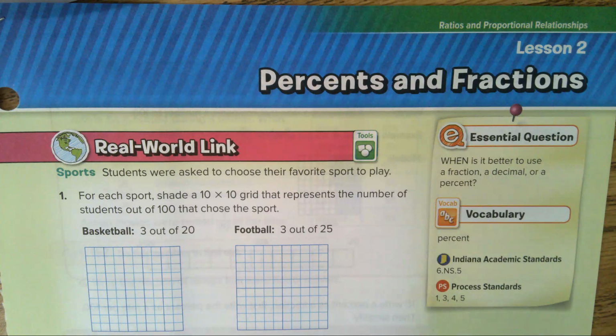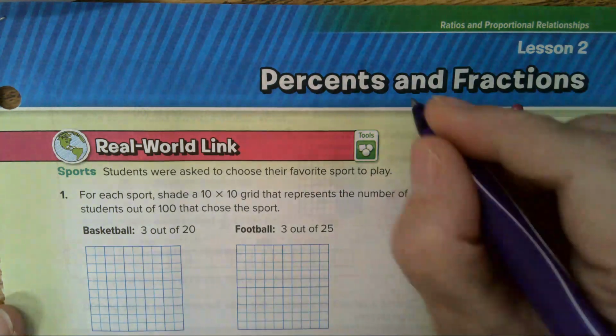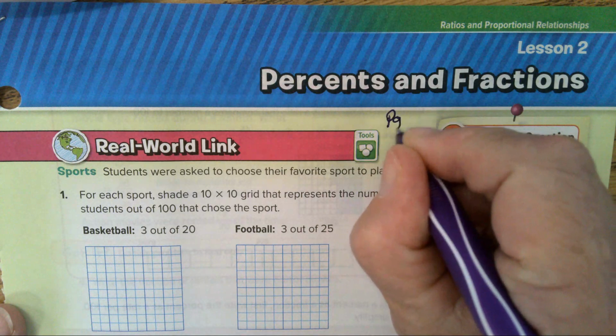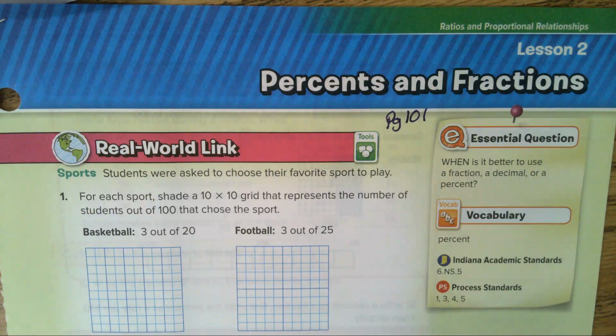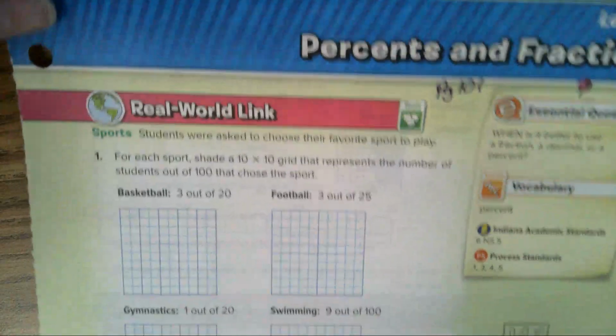Hello, I'm Mrs. Robertson, and today we're going to be doing Chapter 2, Lesson 2, Percents and Fractions. This is located on page 101 in your math book. We just finished watching a little video clip, which you would have access to in your e-math book. You click on the little video icon at the bottom of your page, and it talked to us about what a percent is. A percent means what, class? Per 100. So whenever you have a percent, you have a fraction, and the denominator of the fraction is 100.